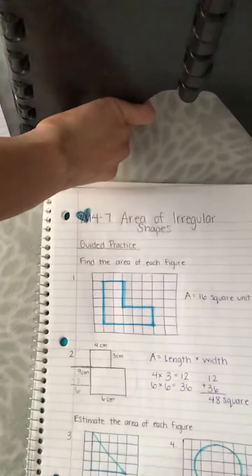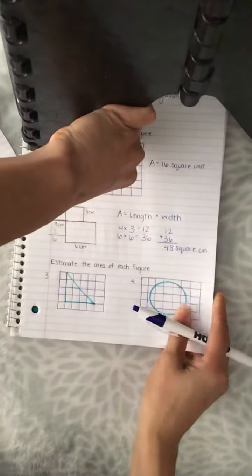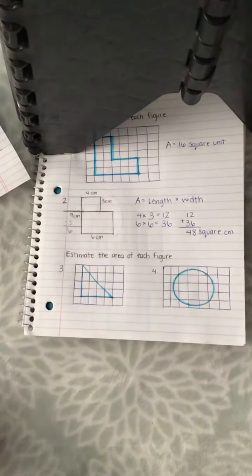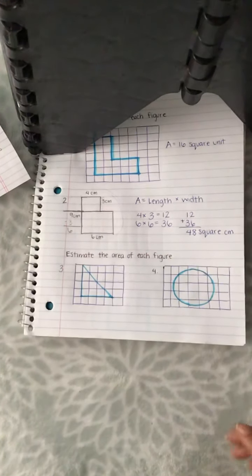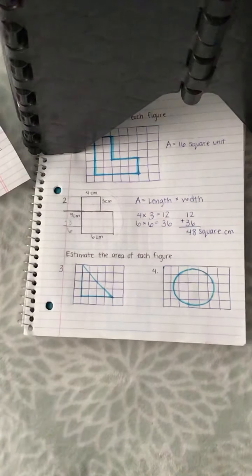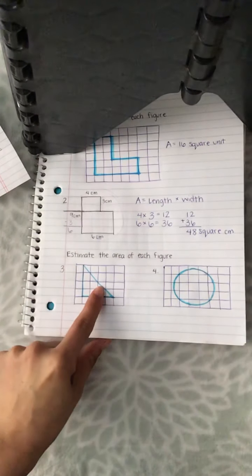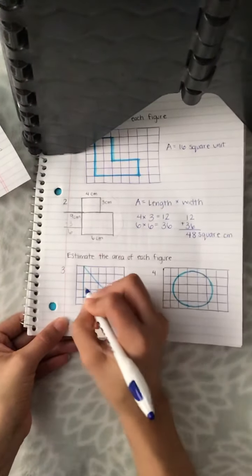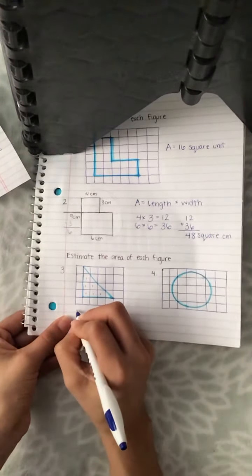Now for number 3 and 4, they want us to estimate the area of each figure. When we estimate, we first count all of the whole squares, and then we estimate the number of units made from the partial squares. So first, let's count the whole squares. We have 1, 2, 3, 4, 5, 6. 6 whole squares. So I'm just going to write 6 here.